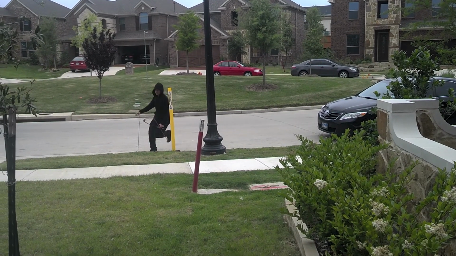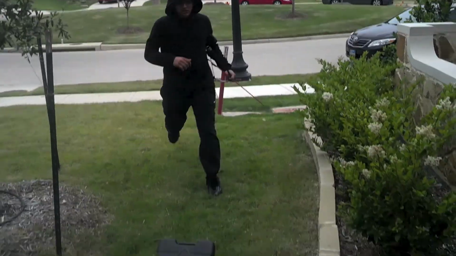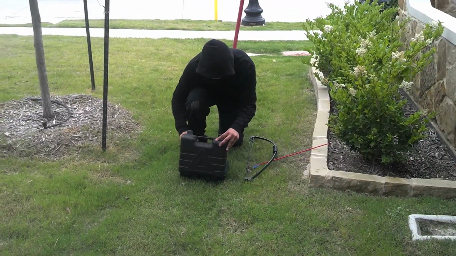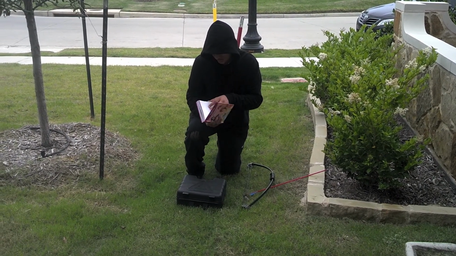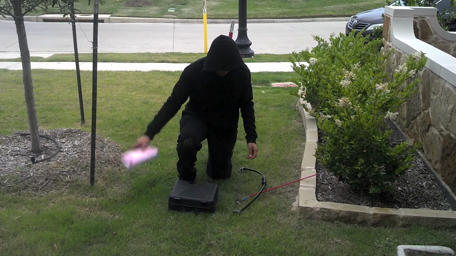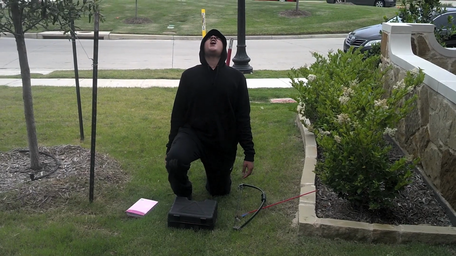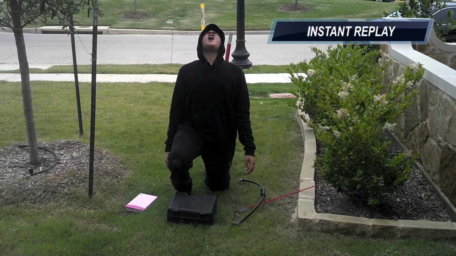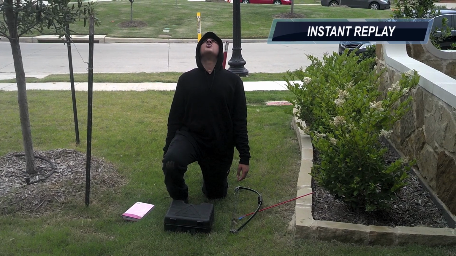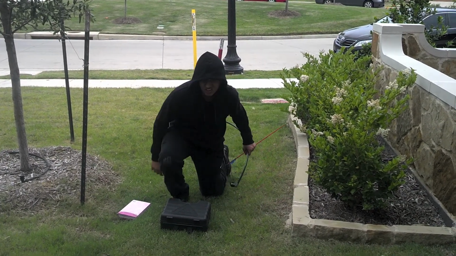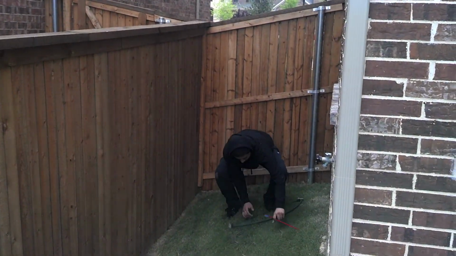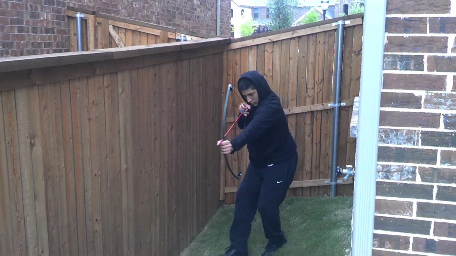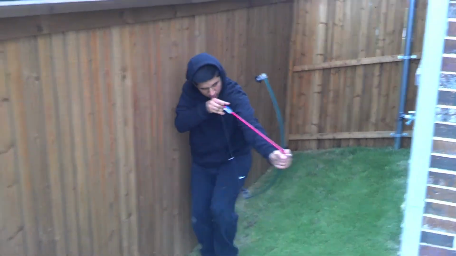There it is. The next clue. What's this? It's a decoy. No! Let's go. There it is.